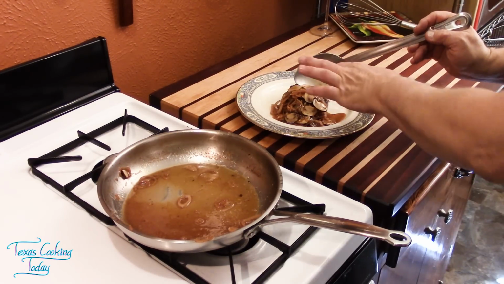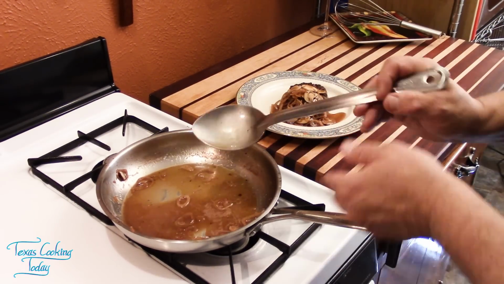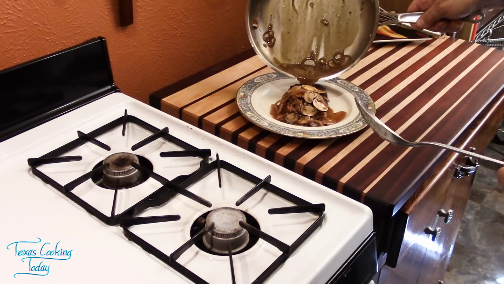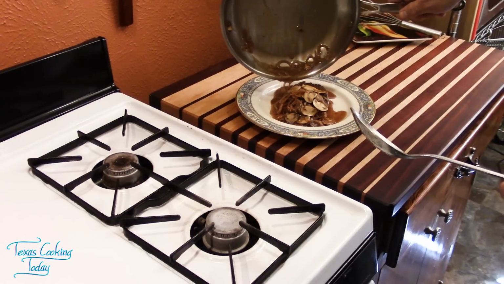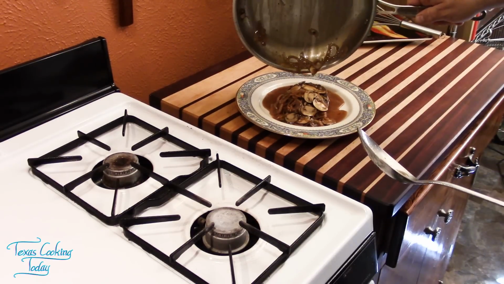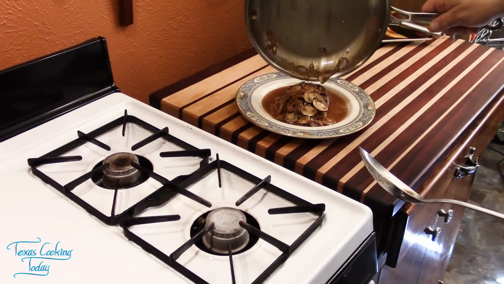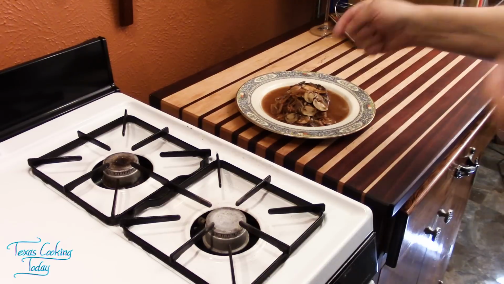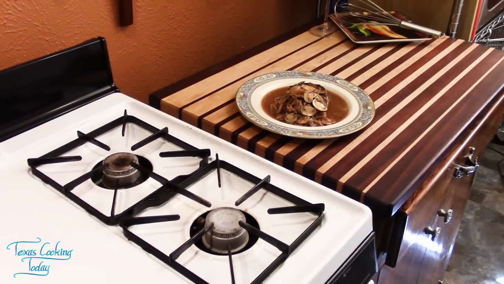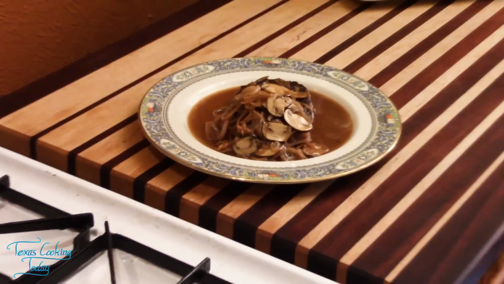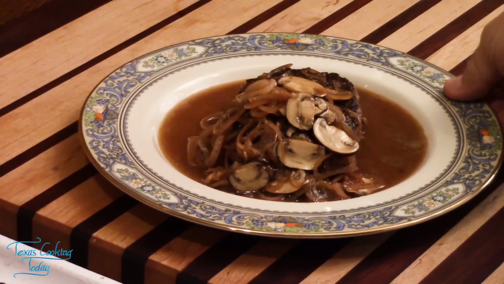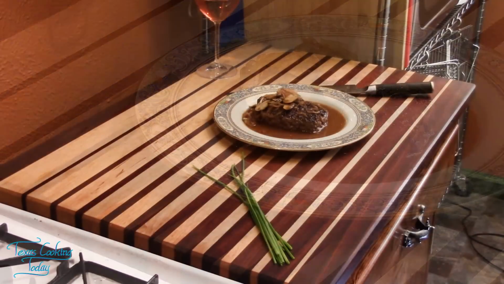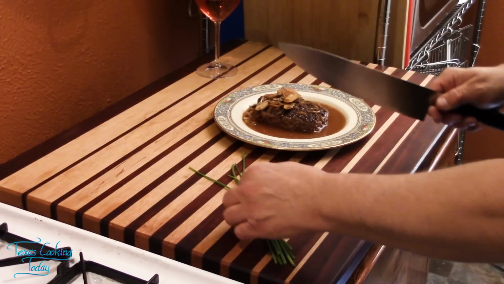Remember, when it comes to a dish like this, we eat with our eyes first. I'll take the rest of my glaze, pour it over the meat, and let it just fall off to my plate. That is what I call a Salisbury steak. Don't you think? It's time for our final step, which is the garnish.